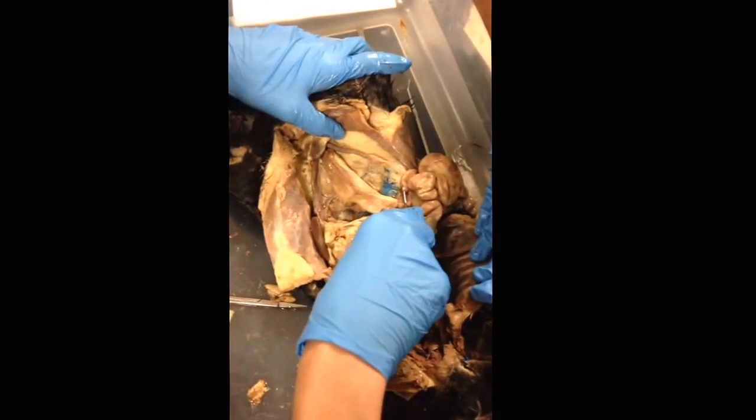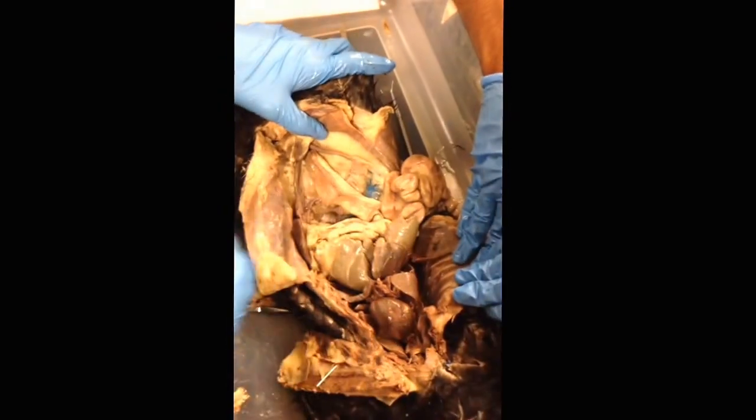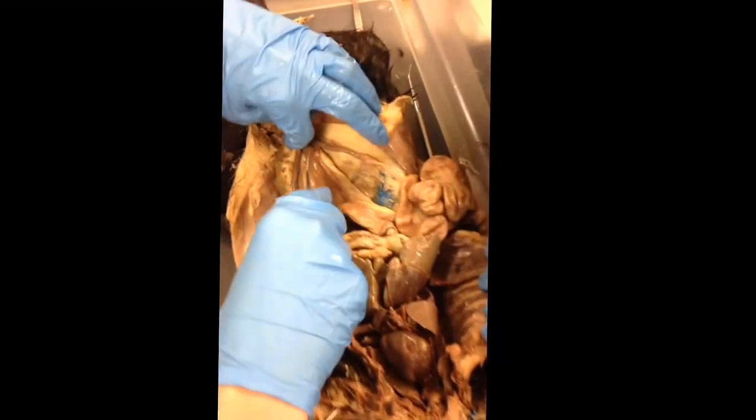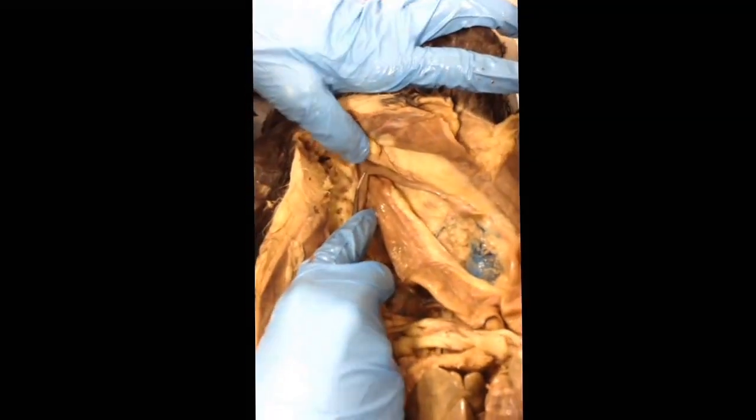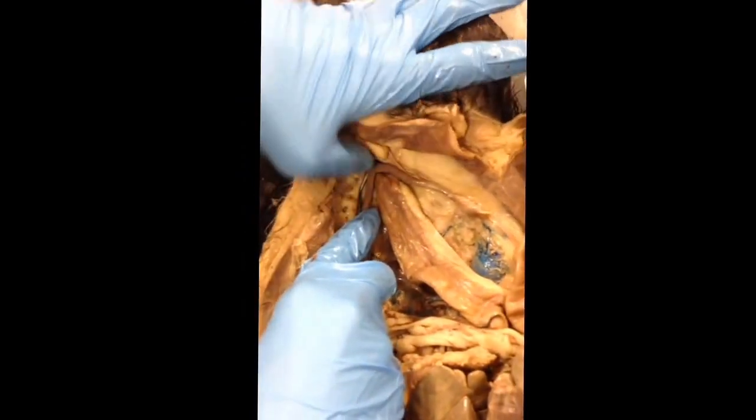AP Bio Internal Anatomy of a Cat. The first thing on the list is the body of the uterus. This is the female cat, by the way. The body of the uterus is where the two individual tubes of the uterus combine into one, and it goes towards the posterior part of the organism.